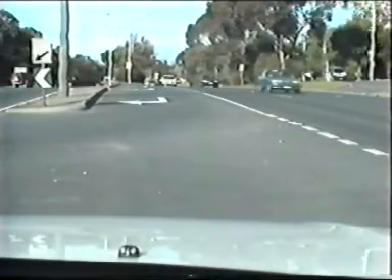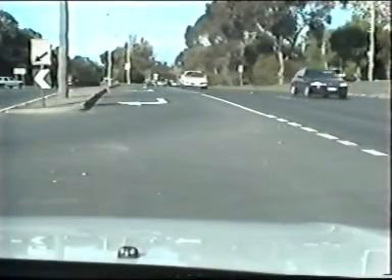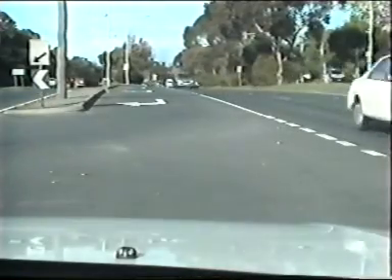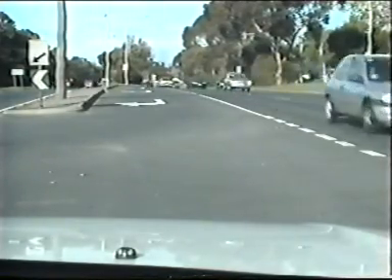Now compare your reaction. In this instance, there was no safe gap in which to make a U-turn. Therefore, do not push the pause button.